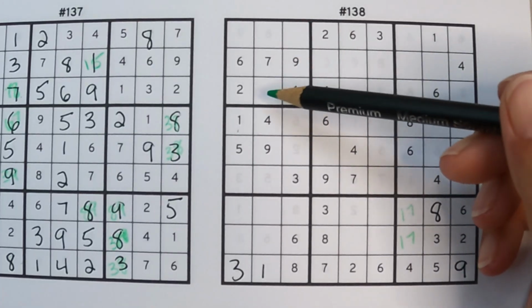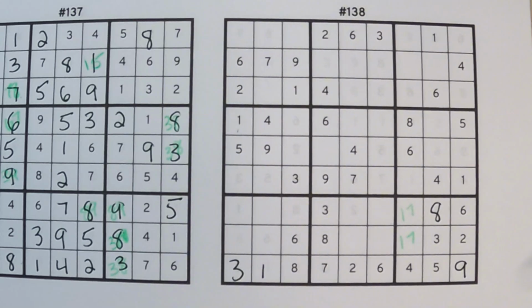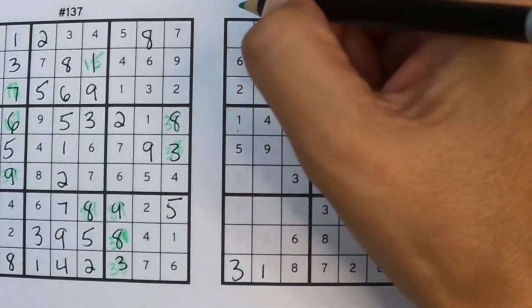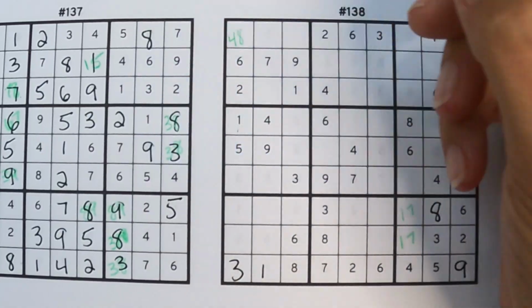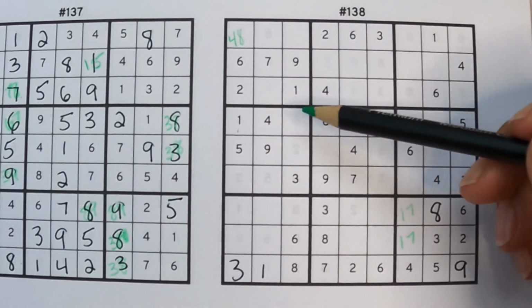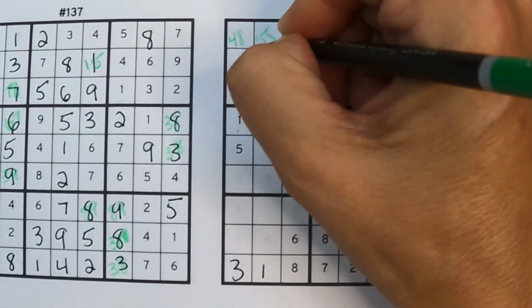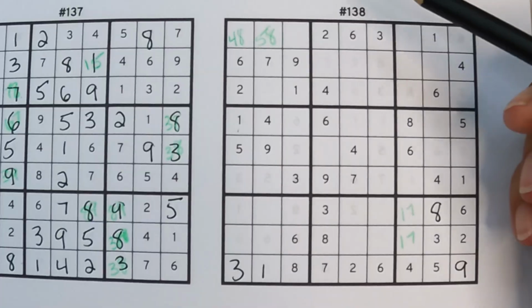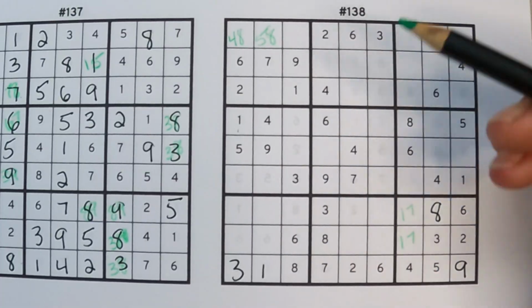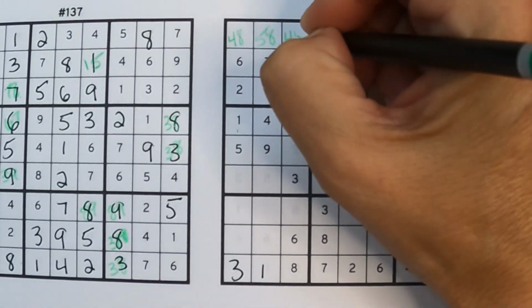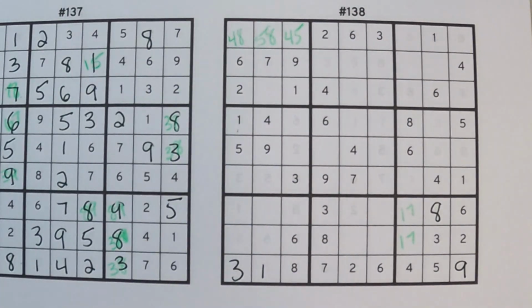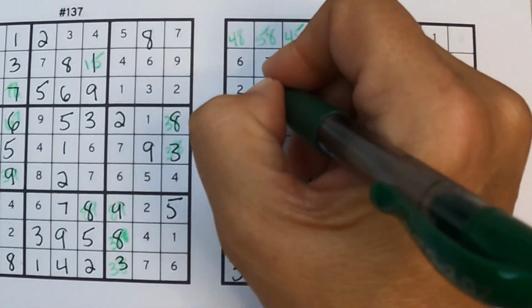If we look at this box, we're missing 3, 4, 5, and 8. We've got 3 and 5 here, so 4, 8. 4 and 3 here, so 5, 8. 3 and 8 here, so 4, 5. And that means the only place our 3 can be in that box is here.